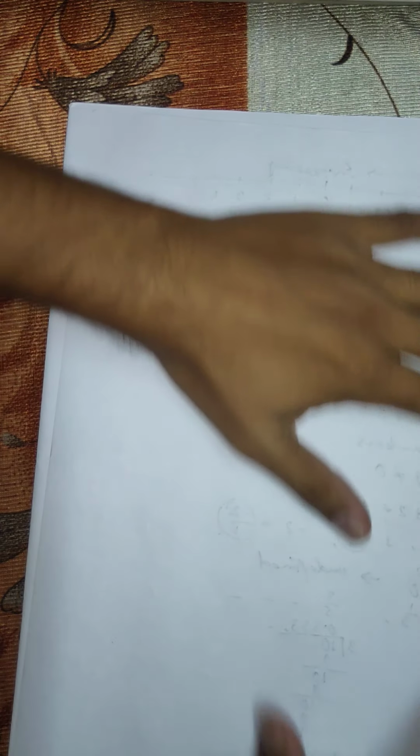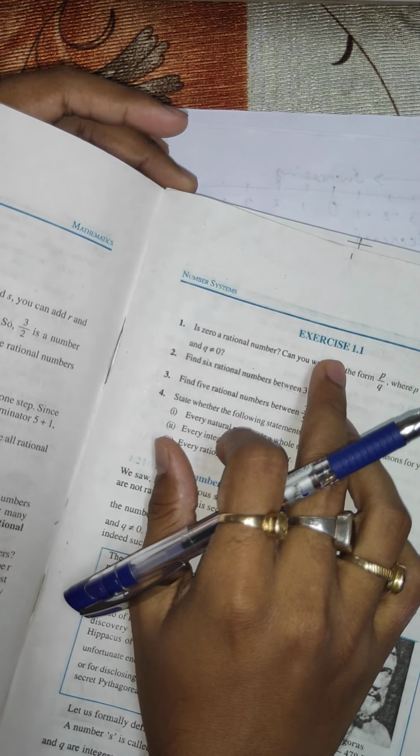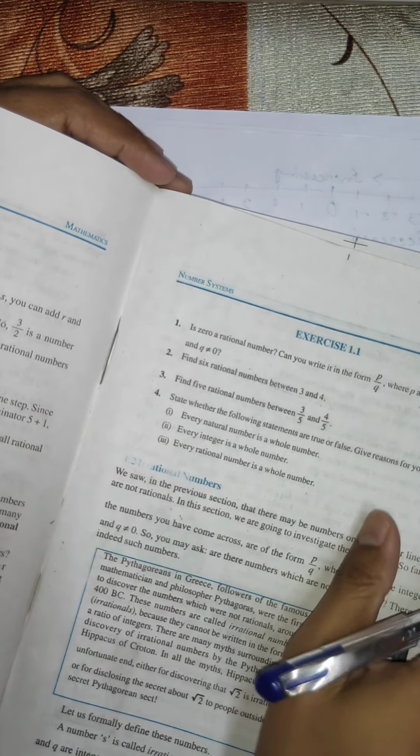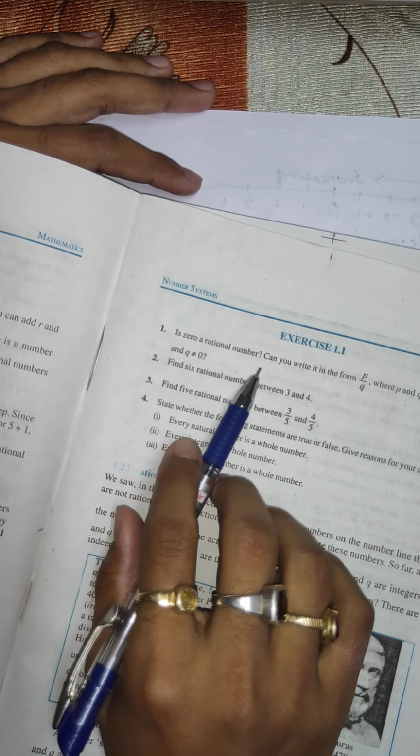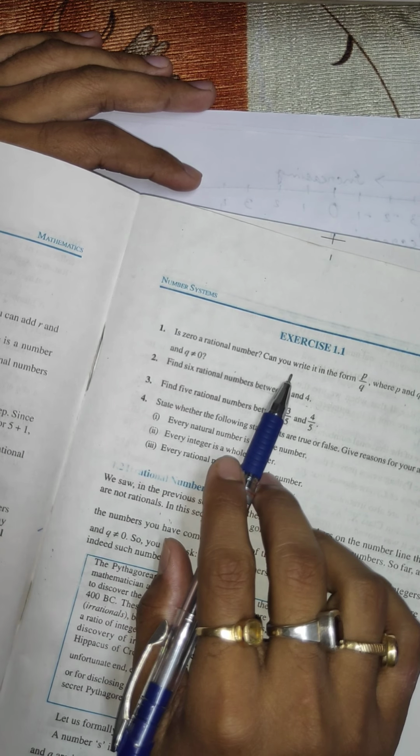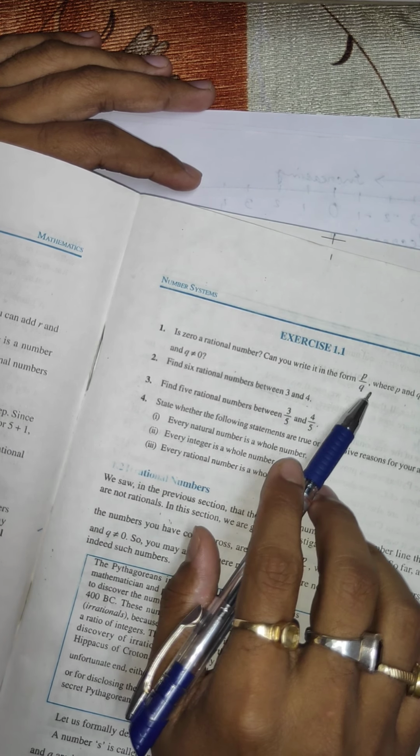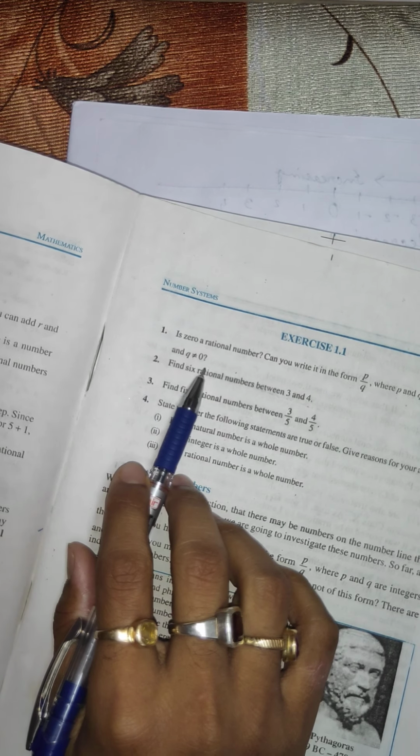Now we shall start exercise 1.1 of the textbook. Now you see the first question: is 0 a rational number? First, can you write it in the form of p by q, where p and q are integers and q is not equal to 0? So let's answer it.